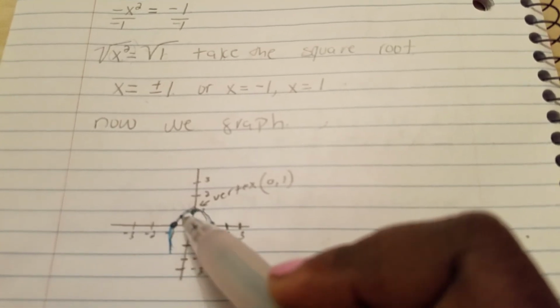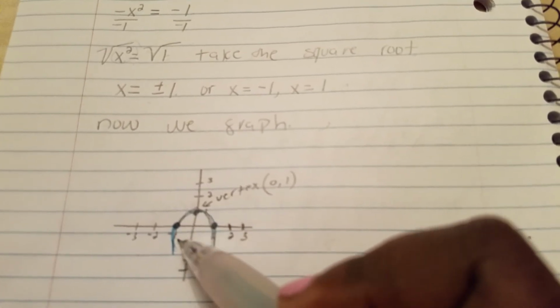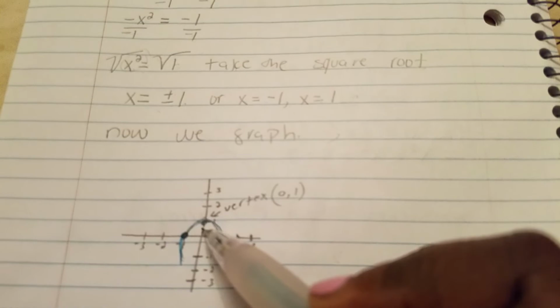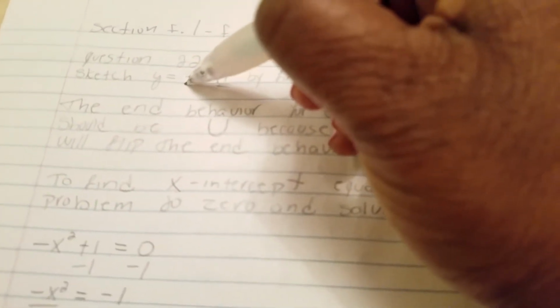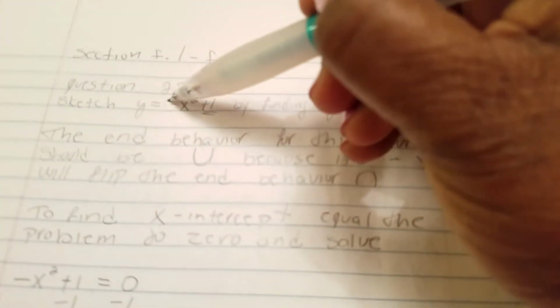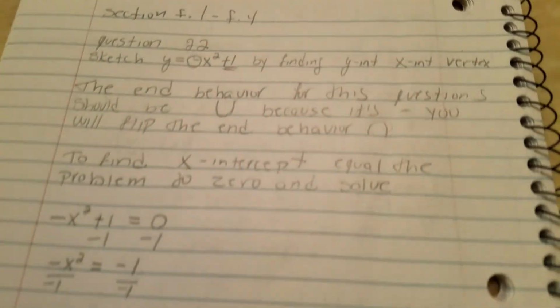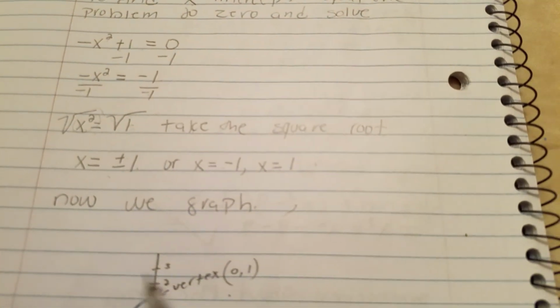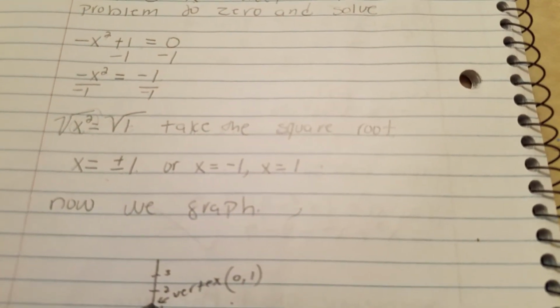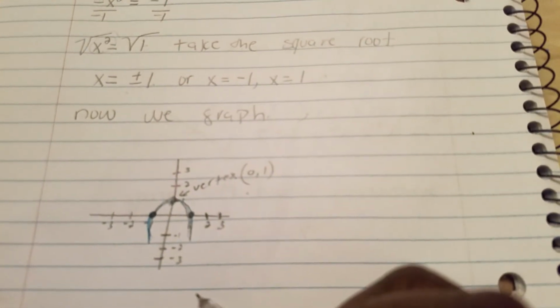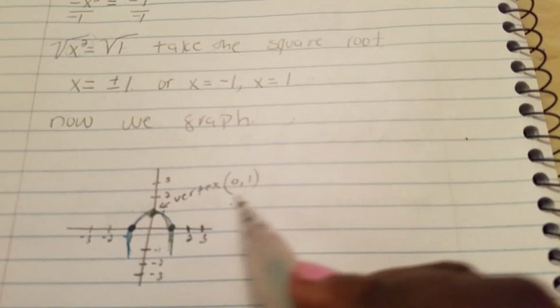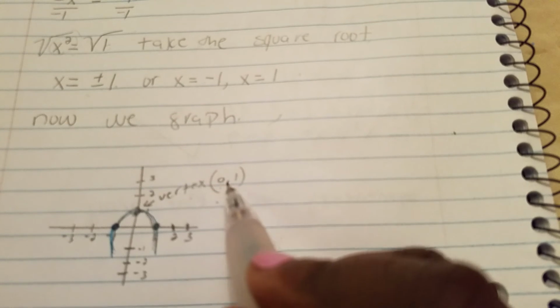And as you see, the end behavior is down, mimicking that it's negative, which is from our original equation. We saw the negative right here. And to find the vertex, it's the point right here where it hits the y-axis. So our vertex, we write it as 0, 1.